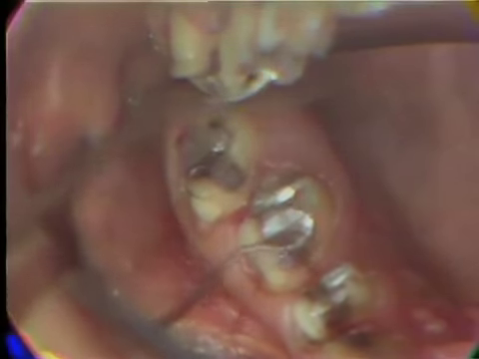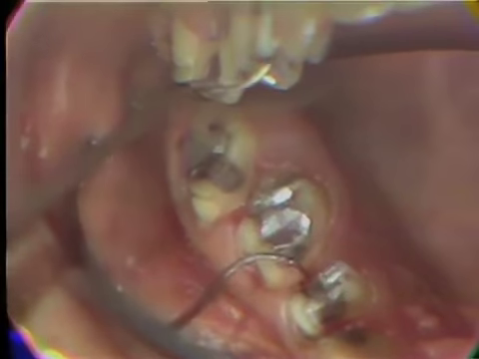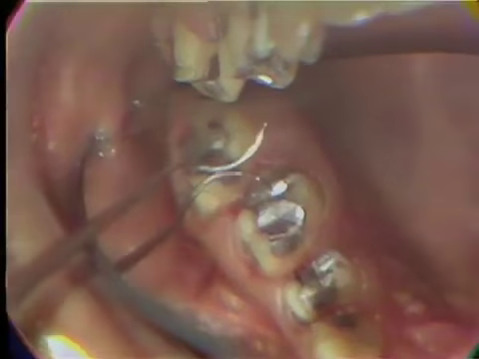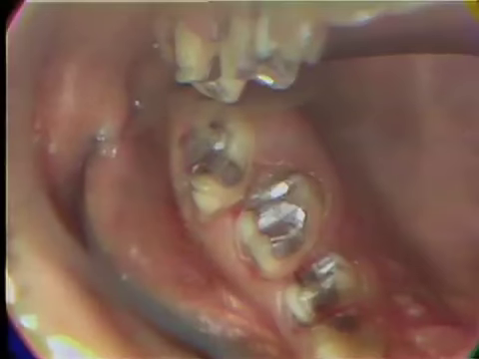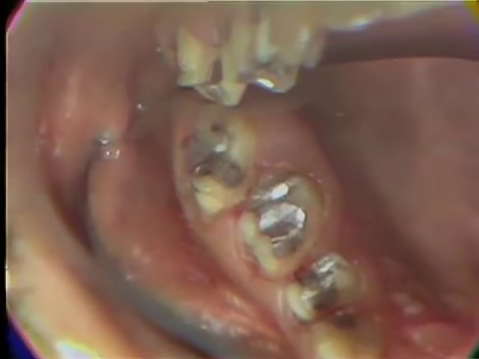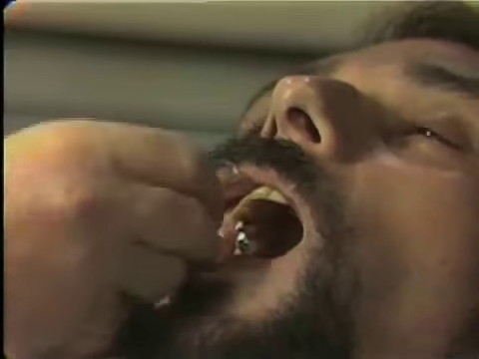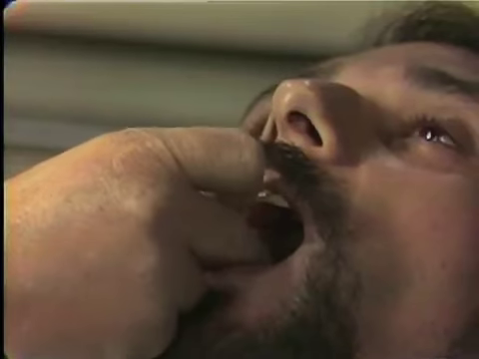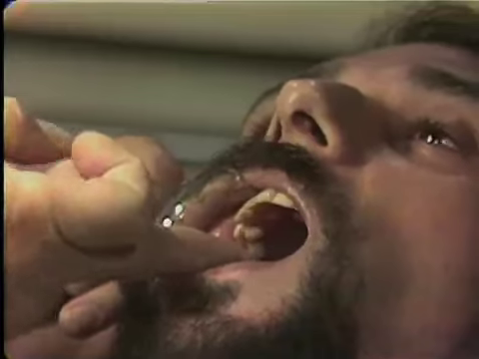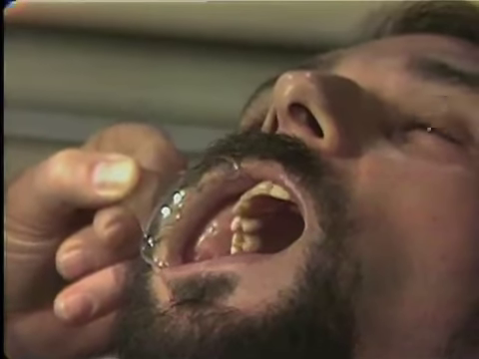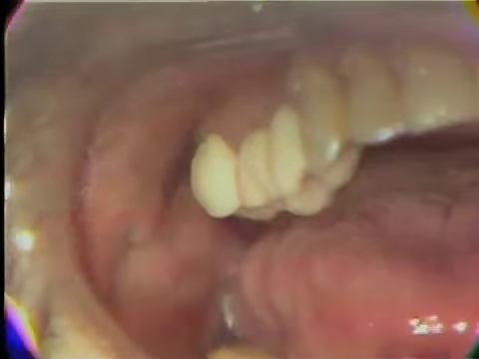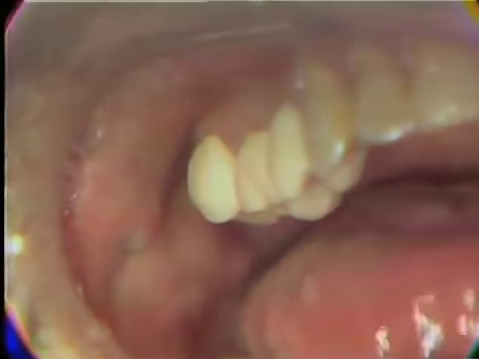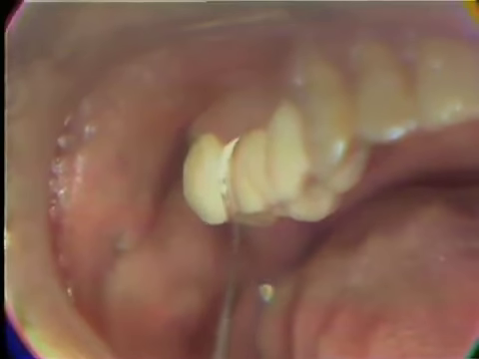You can see the area between the bicuspid and the molar. The tissue looks fairly good. So it's important to keep that tissue in a healthy state. Then the margins of the temporary are important. Again, if they're overextended, they can cause some tissue problems.